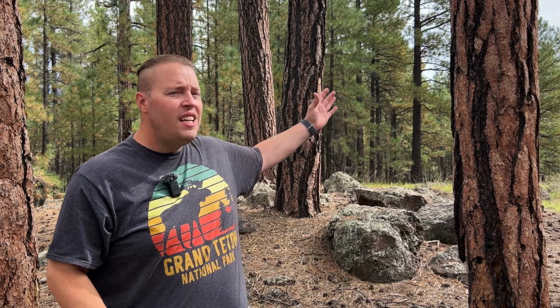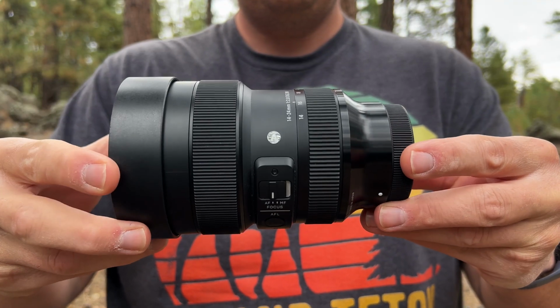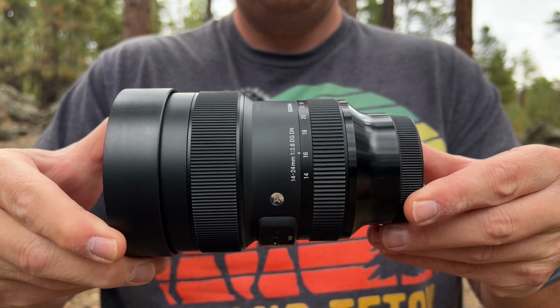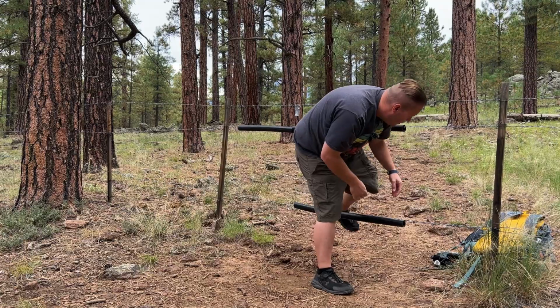Today we're back in the forest here of northern Arizona with these stunning pine trees with the rich red-orange bark. It's going to be a fantastic day of photography, but we're going to do things with a slight twist. We're going to challenge ourselves today by only using the Sigma 14 to 24 millimeter wide-angle lens to see how versatile this lens can be and what kind of great shots we can get with it.